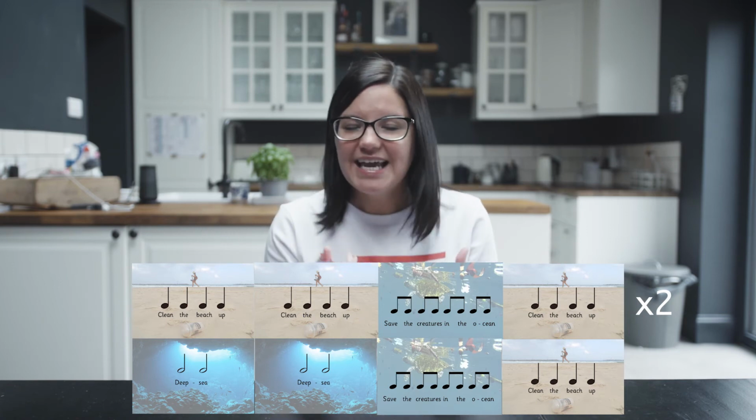That's really taking shape, isn't it? Now, at home, you will have all of these rhythm cards. So you can cut them out and you can put them in whatever order you want. You can create your own rhythm. So you can do just the clapping if you want to. You can do clean the beach up. You can just do the rhythm.